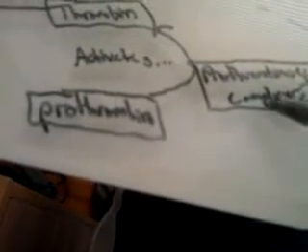Getting a little more specific now, we now know that thromboplastin and calcium ions are part of the thrombokinase complex. Okay, so prothrombin is activated to thrombin, and thrombin activates such things as factor 5, factor 8, and factor 8 with von Willebrand's factor.